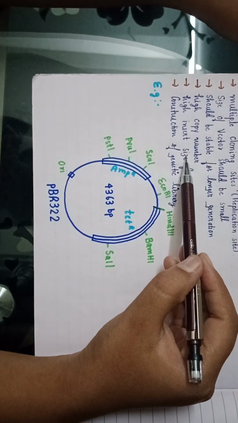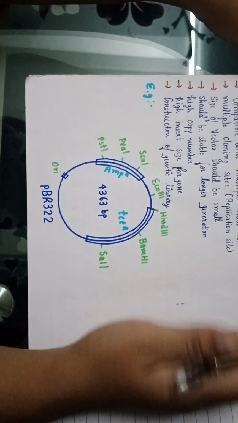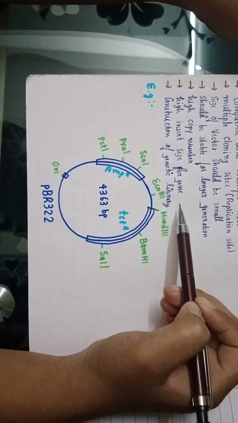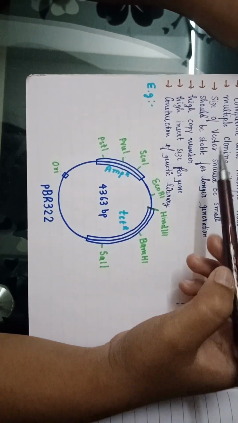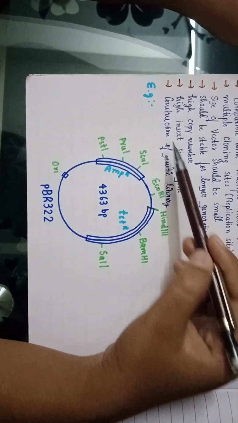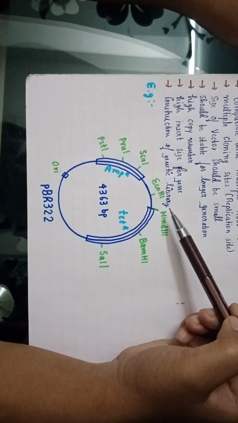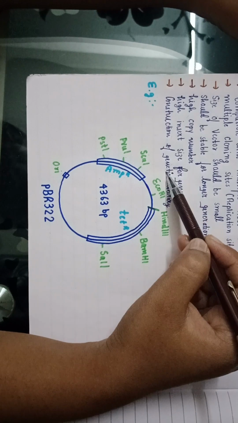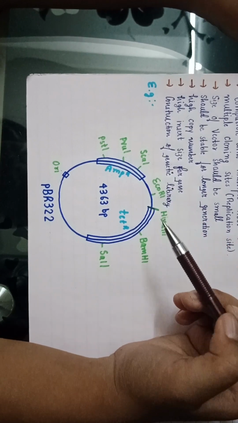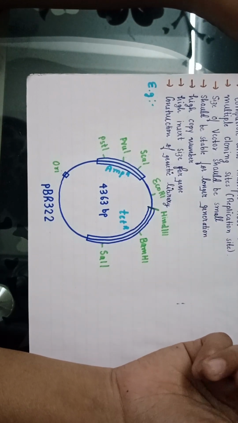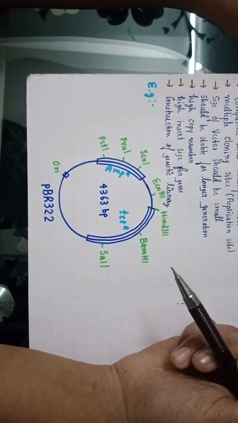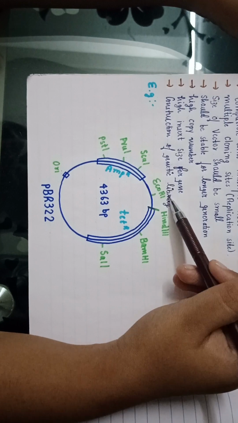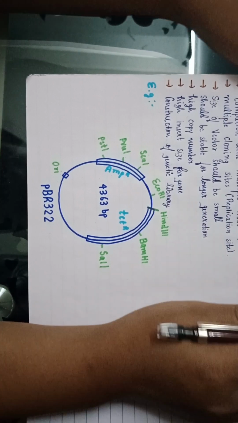So the size should be large enough so that it can accommodate our gene of interest. Now the last property is construction of a genetic library. It should promote the construction of a genetic library. If we want to study some organism's genome, then we should be able to construct a genetic library in vectors.